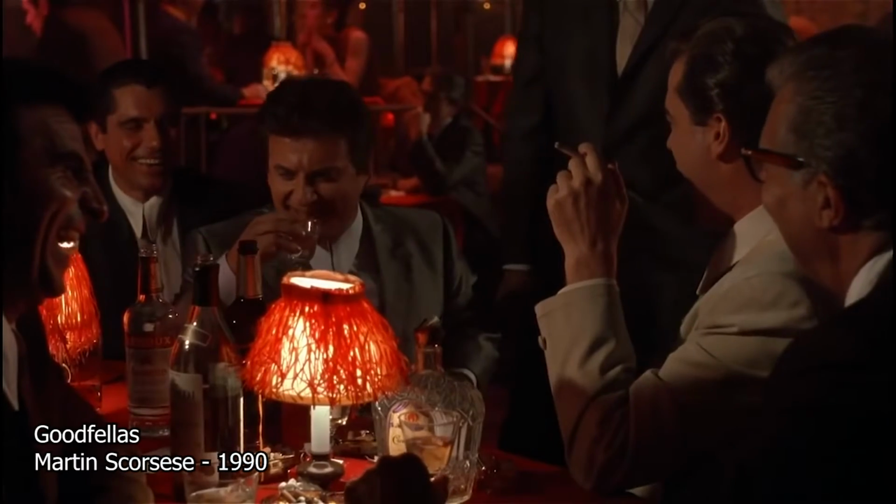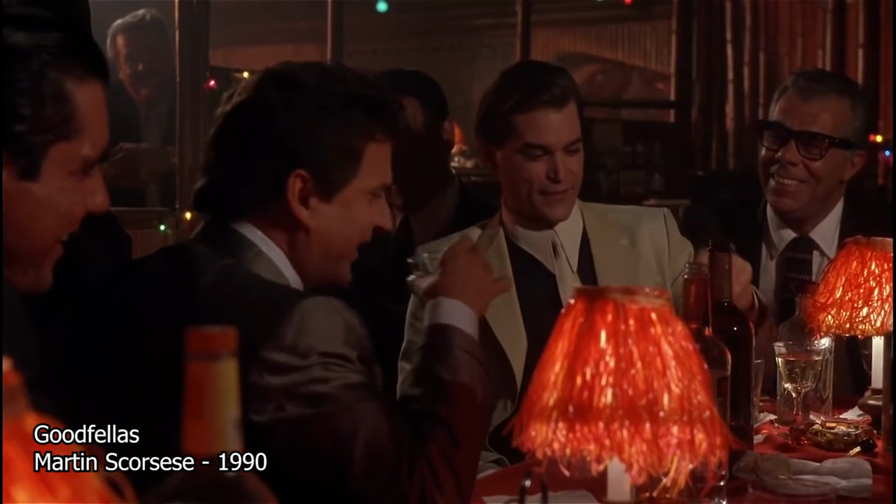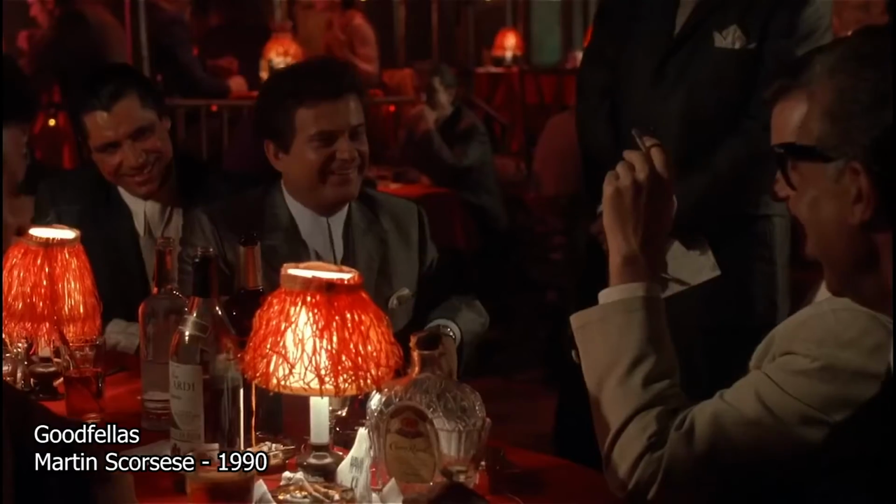Within the scene, we can see the cast all seated around the table as Tommy DeVito and Henry Hill have a conversation about how funny Tommy is.